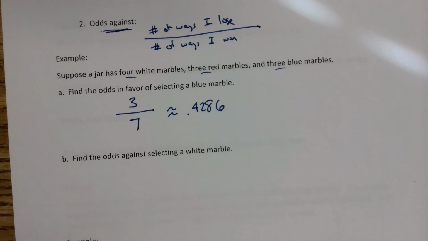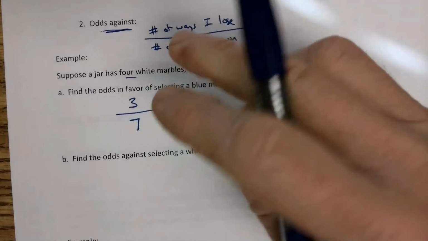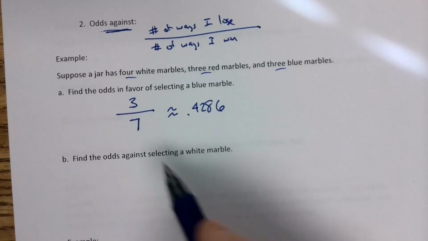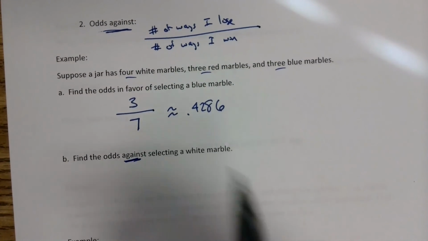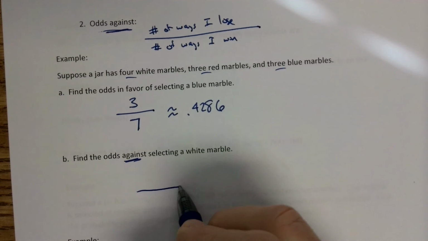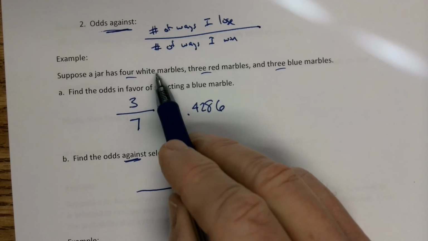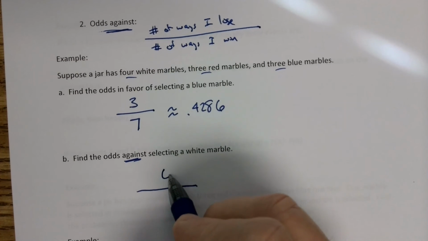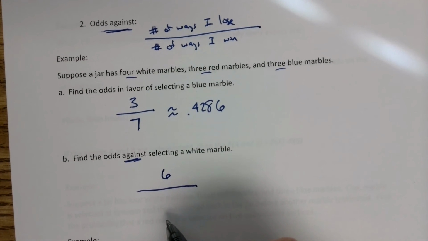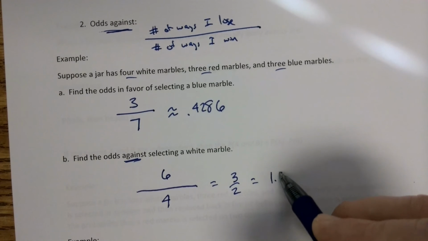And there's a good chance that if you get the wrong answer on your homework, you just have to take the fraction and flip it over, because maybe they were asking odds against, as we have in B. Against selecting a white marble. So 3 and 3, so that'd be 6. And 4, which is 3/2, which is 1.5.